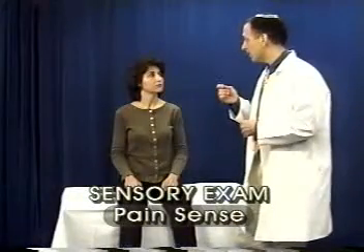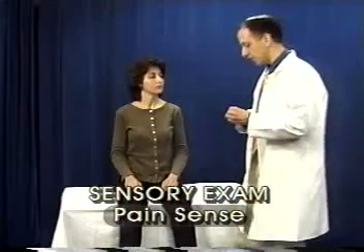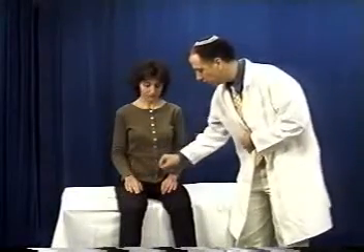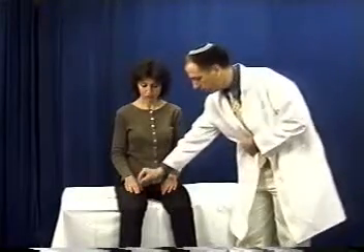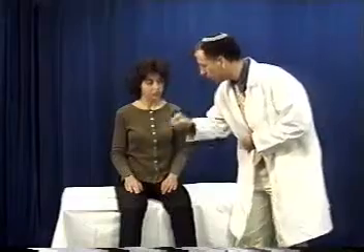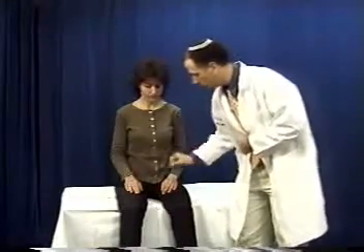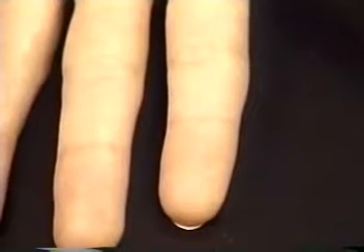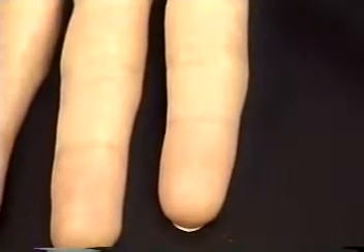I'm going to use a safety pin to touch the sensation of sharpness, always using a new safety pin for each patient. And first I'm going to ask you, does this feel the same or different on the two sides? It feels the same. Okay, and how about here and here? It feels the same. Now turn your hands over with your palms up, please. Please close your eyes and tell me if this feels sharp or dull.